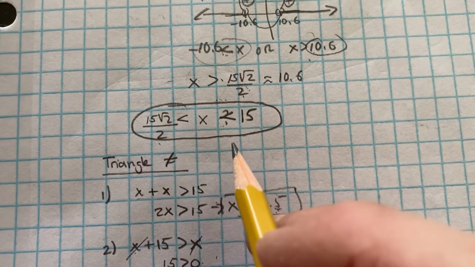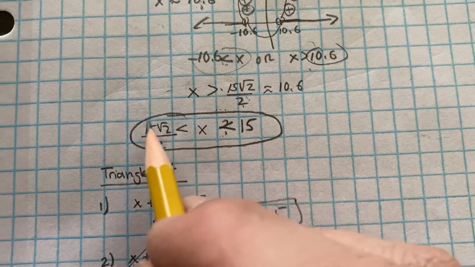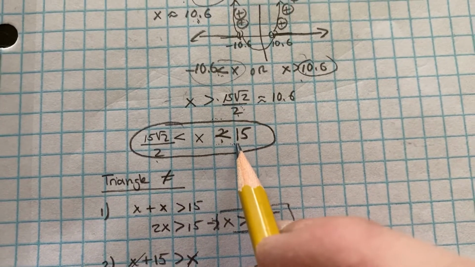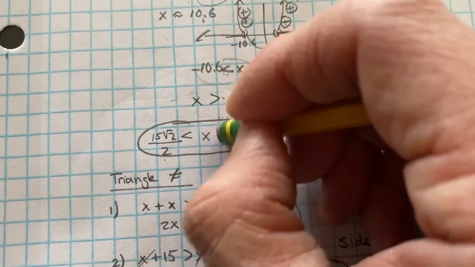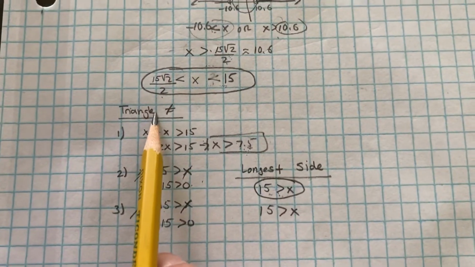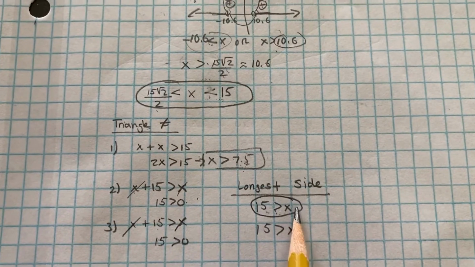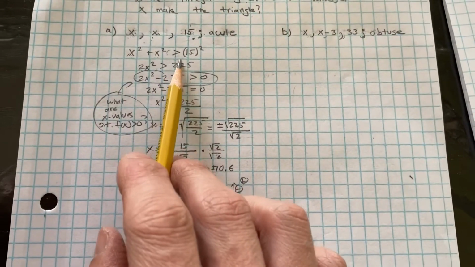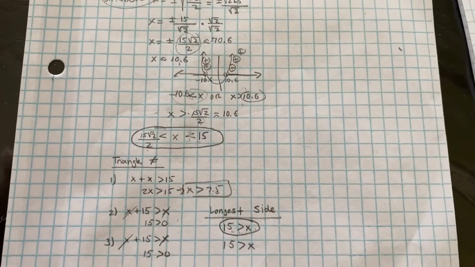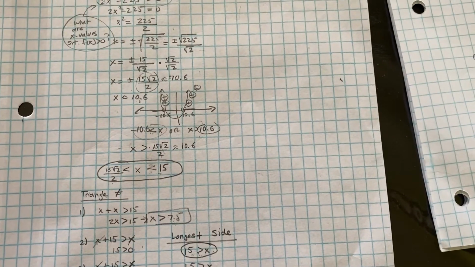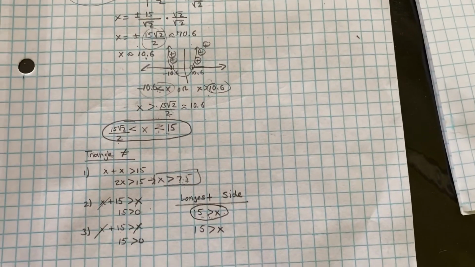Now, in the answer key, they only wrote x is greater than 15 root 2 over 2, but they forgot to restrict the upper limit, which is less than 15. Okay, so the way to figure out the upper and lower limit is to use the triangle inequality and also the longest side, and also to solve the quadratic inequality. So you can see this problem does take a lot of work, and there's quite a few concepts in this problem. Okay, so if you didn't quite get that, let's do another one.